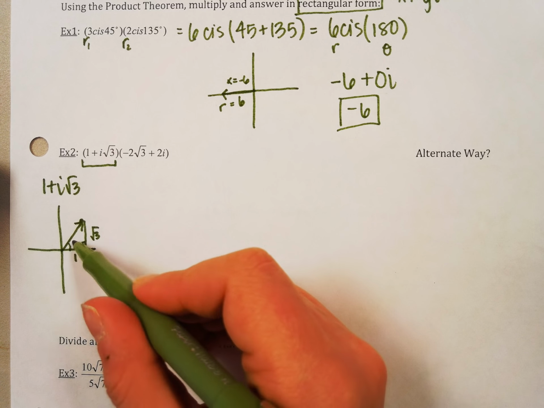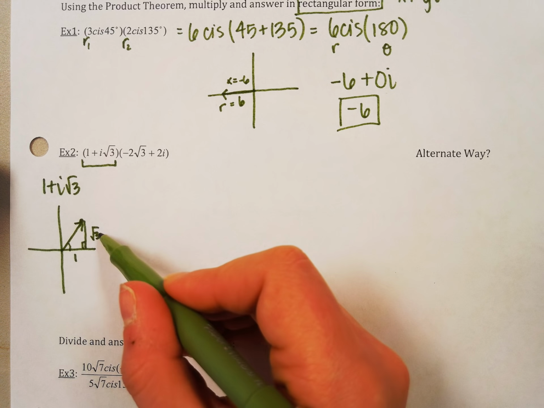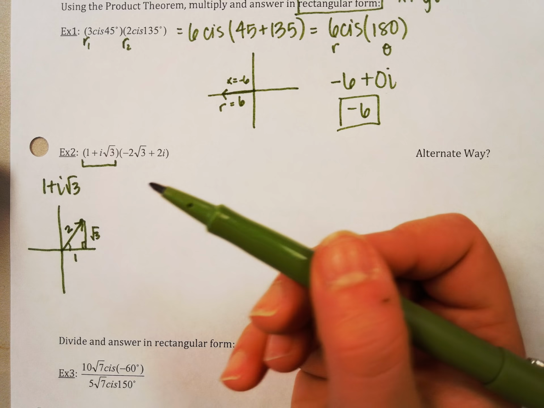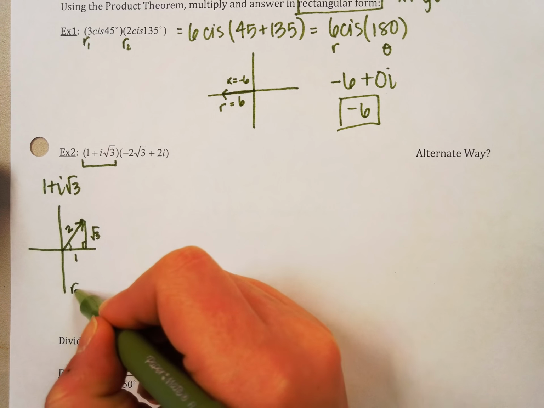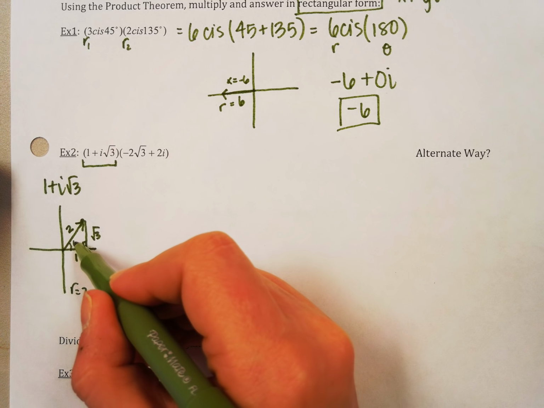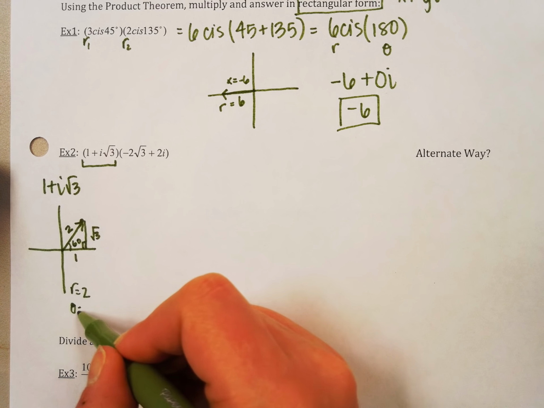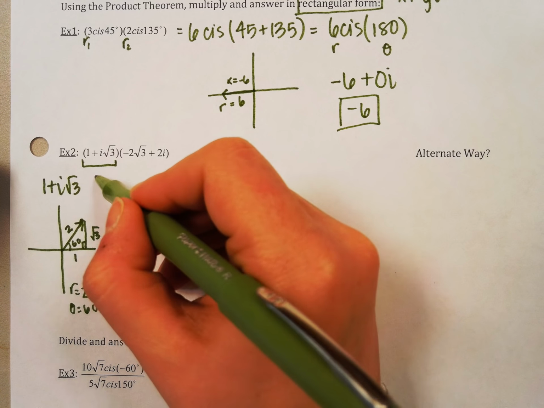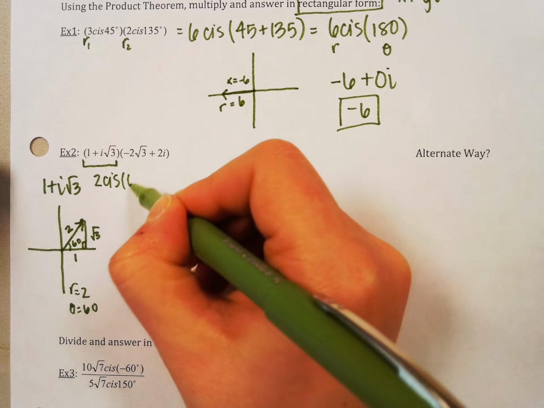This value here would be x root 3, and this would be 2x. So our hypotenuse, or R value here, is going to be 2. And then this angle is going to be across from my 60-degree angle, so my theta is going to be 60. So this part would be 2 cis 60.